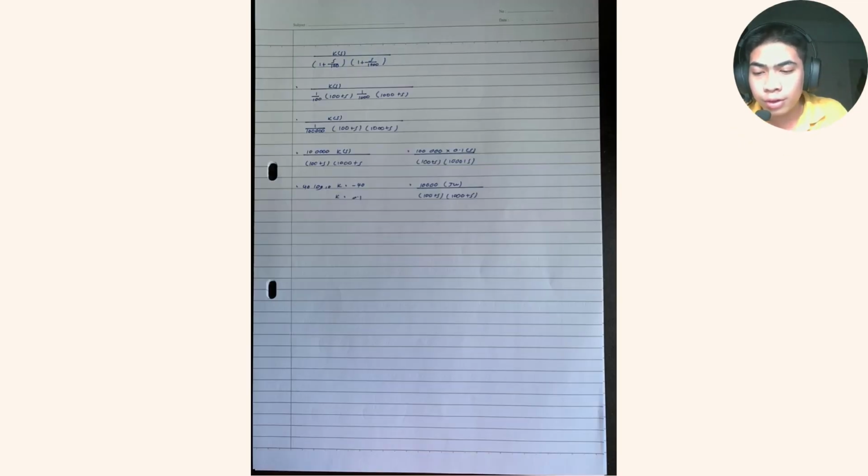So now our transfer function is Ks over (1 + s/100) times (1 + s/1000). So we simply solve it, and then we got Ks over (1/100)(100 + s) times (1/1000)(1000 + s).